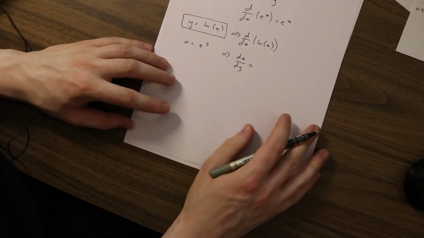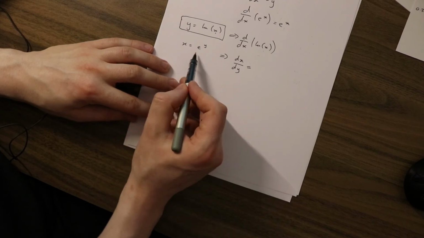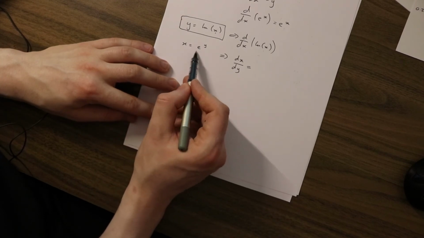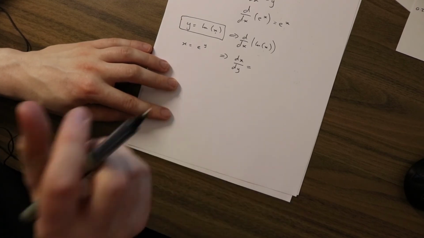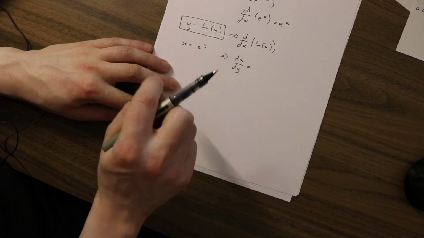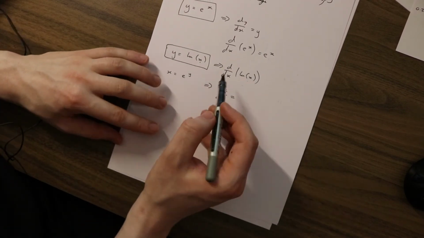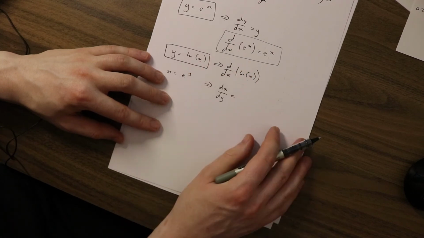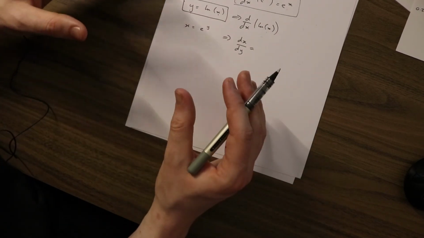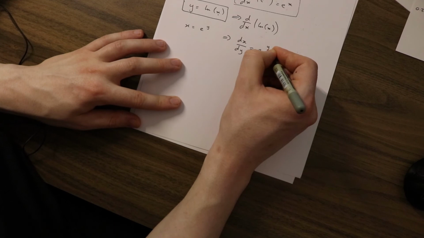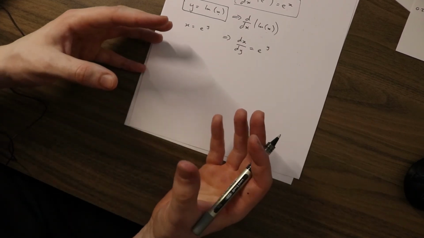I can find dx by dy quite simply by knowing that the rate of change of this thing should be exactly equal to its size, because that's literally exactly the same idea as I had up here. So if I differentiate e to the power of something, that should be exactly the same as e to the power of something. That comes from our definition of exponentials.